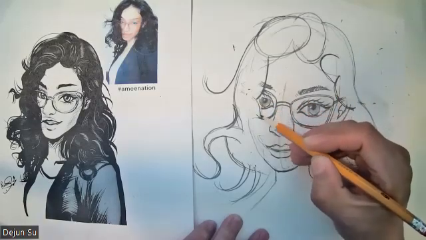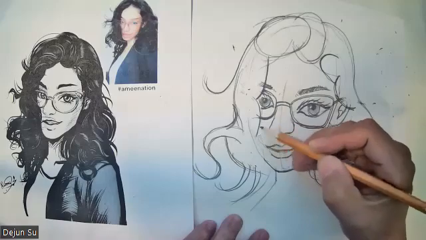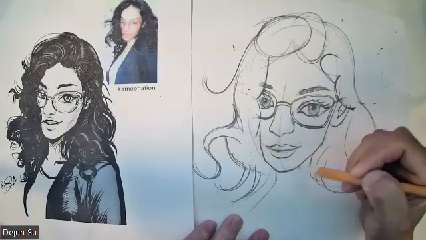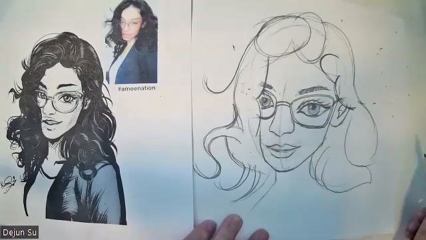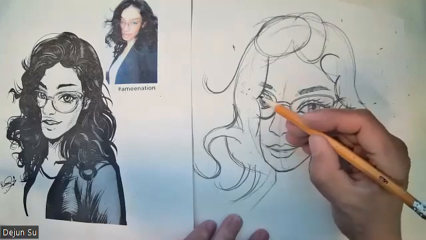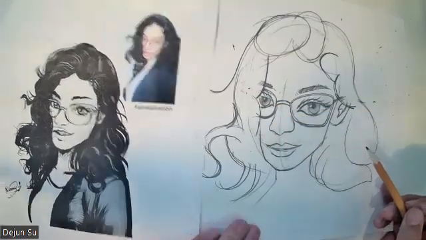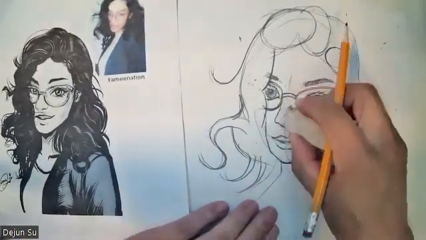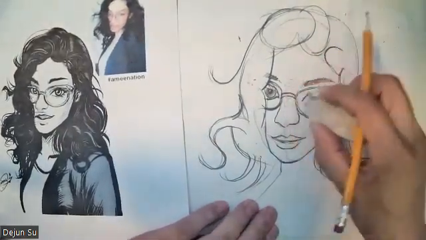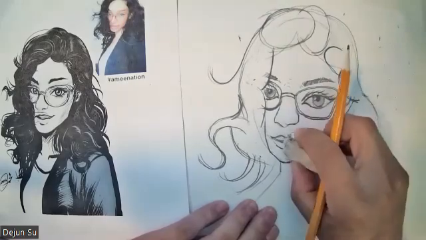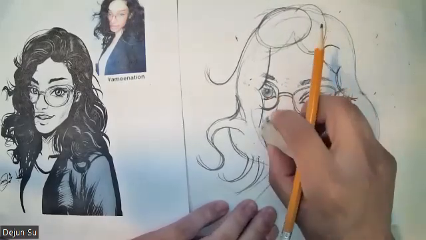And then you can see this part. So the hair hides some part of the face, but not all. Like me, I have to erase something no longer useful now.